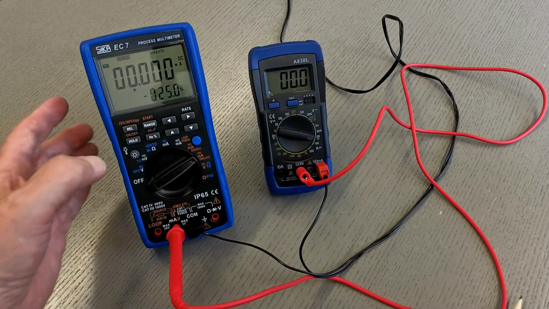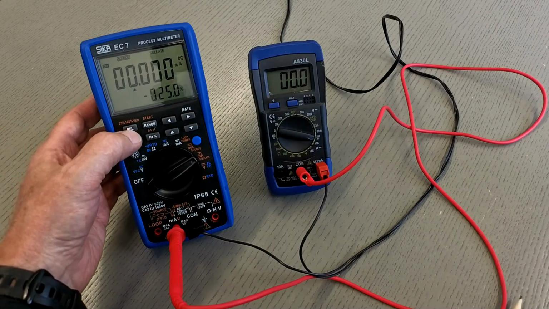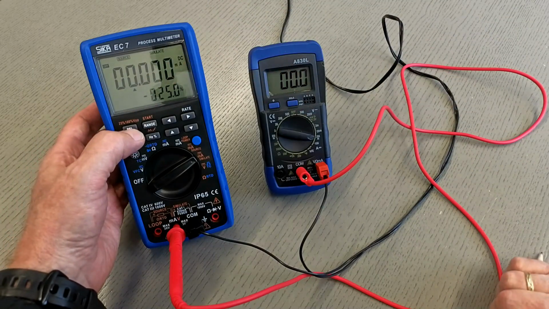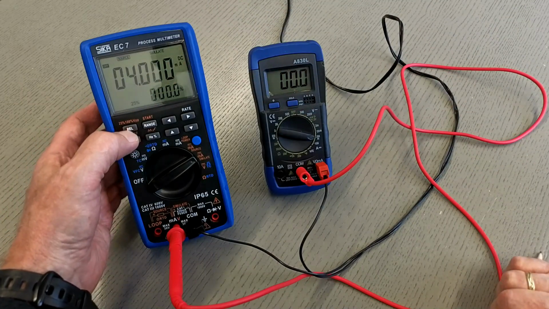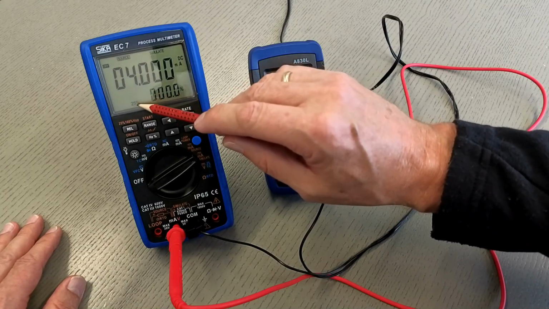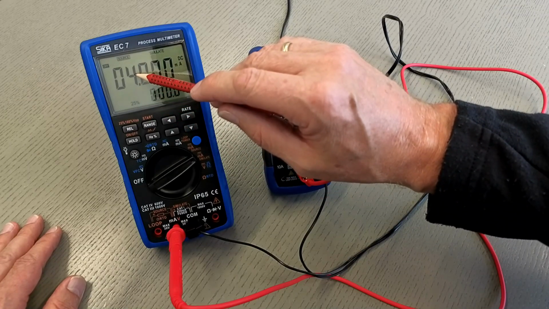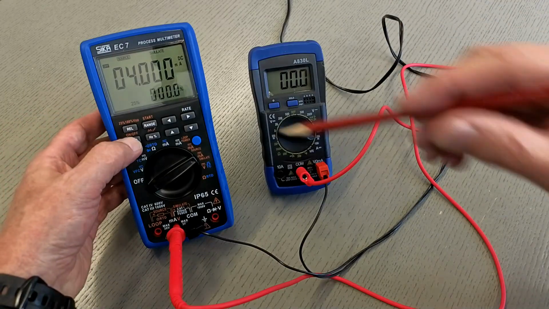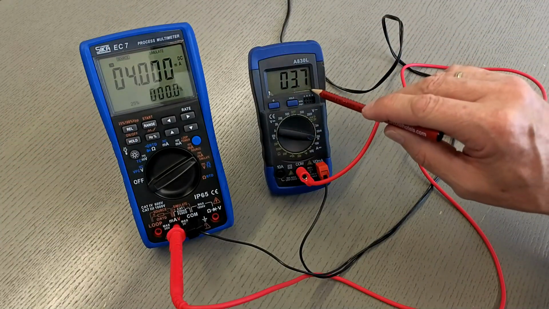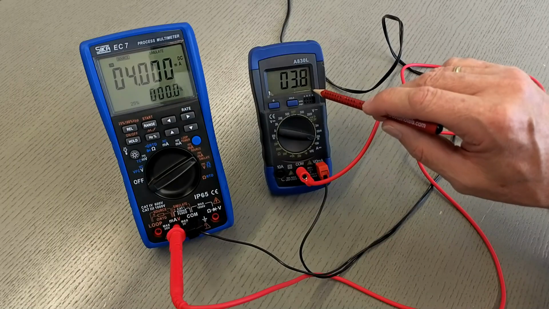Different other functions I can select, for example, 25 or 100%. I go in this way, I select, and in the display you will see 25. So that means 4 milliamps. I power on the loop, and then I see in the loop the 4 milliamps.